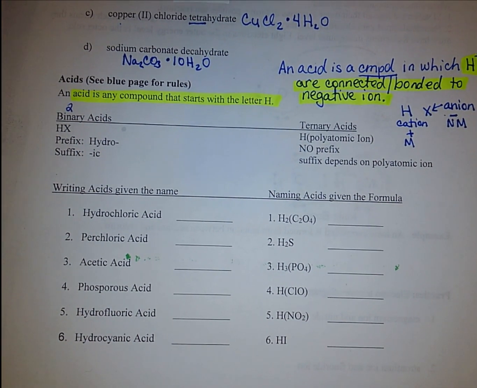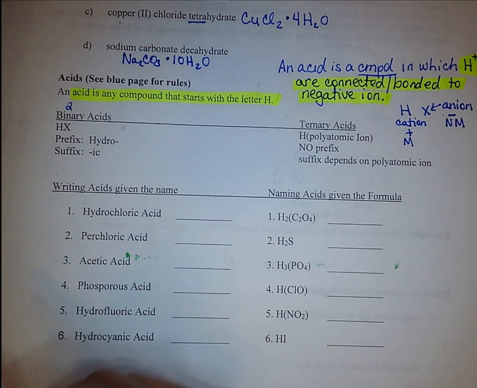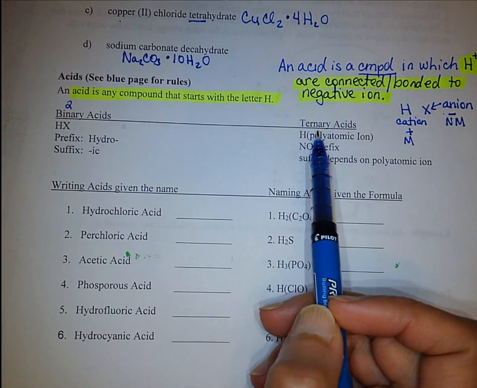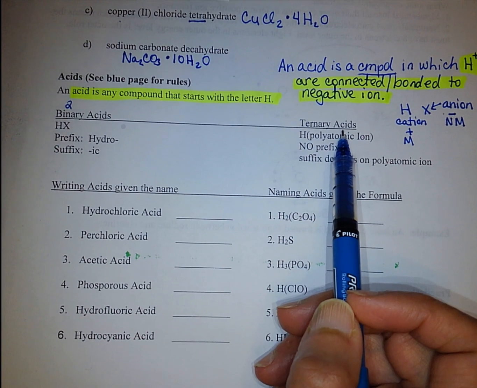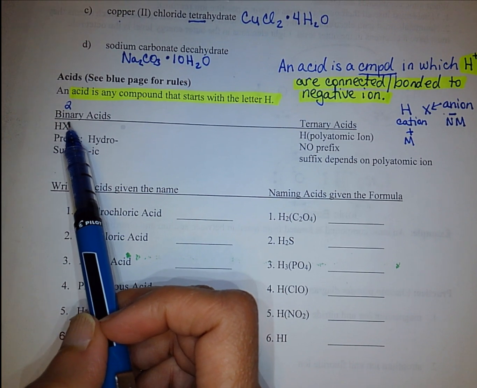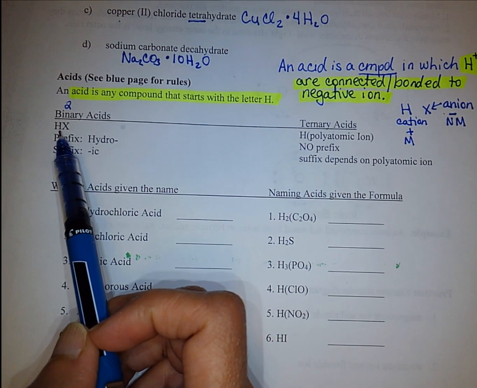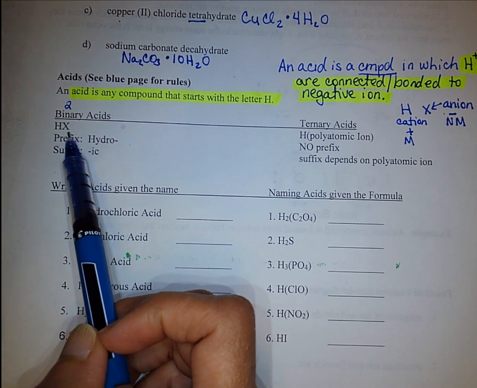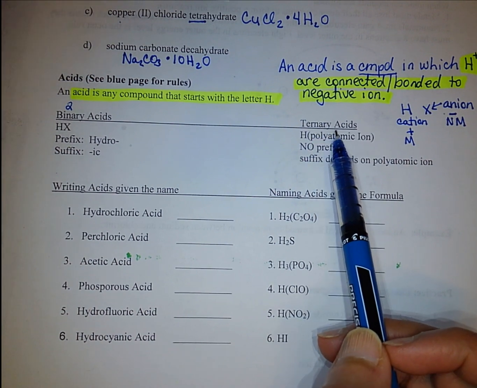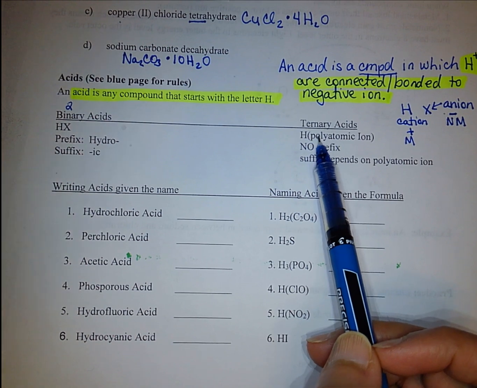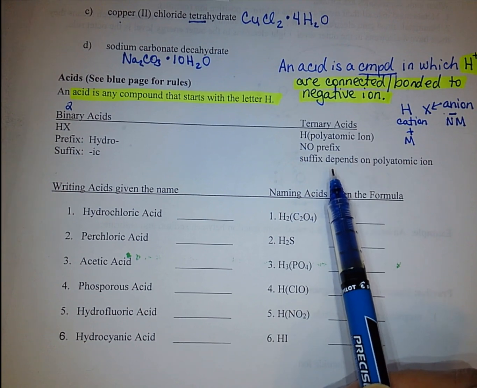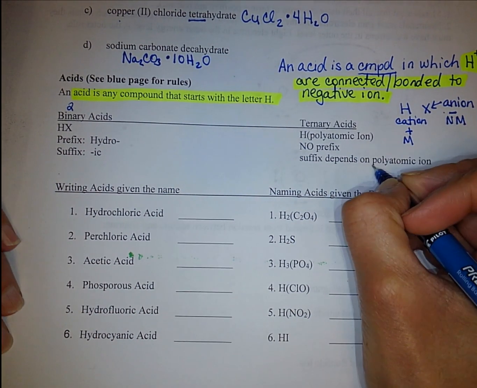Okay, so let's get started with acids. The naming or the nomenclature of acids falls into two categories. The first category is known as binary acids, and the second category is known as ternary acids. Now, the difference between these two is that binary means two, so binary acids really just have two letters usually that are involved in it. A ternary acid has three or more values or three or more letters that are involved with an acid. Usually a ternary acid also means that there is a polyatomic ion, okay?